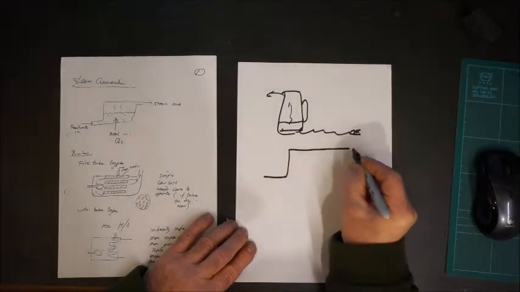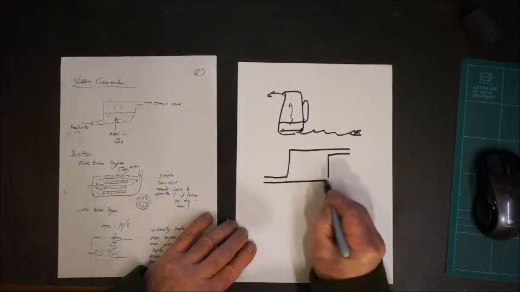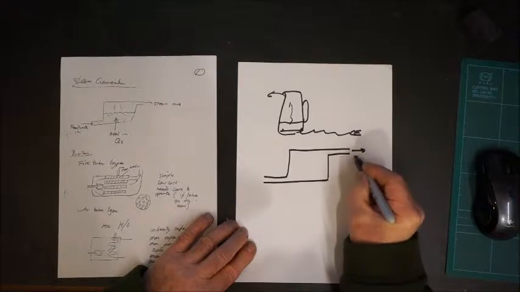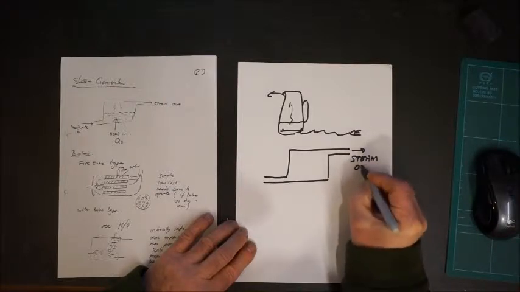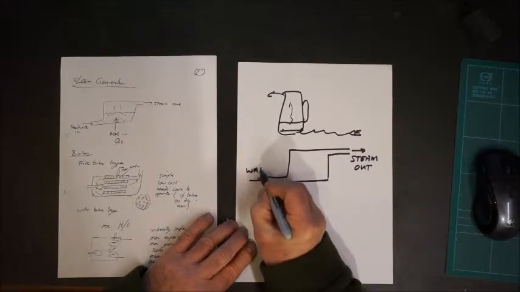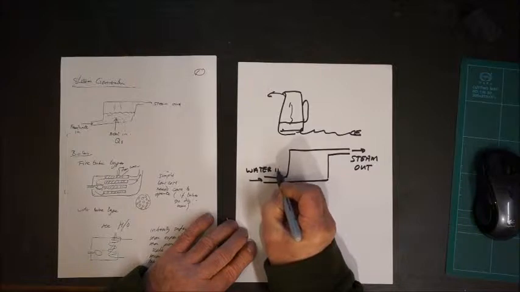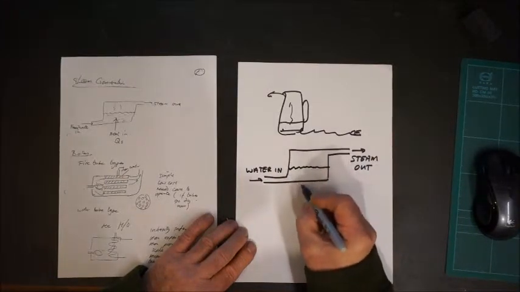All good. We'll modify that, and we're going to make a continuous flow steam generator. So here's a box. We're going to get steam out, and we're going to have water in. So here's our water. Here is some kind of heat.